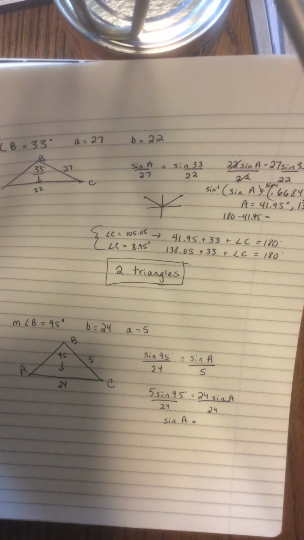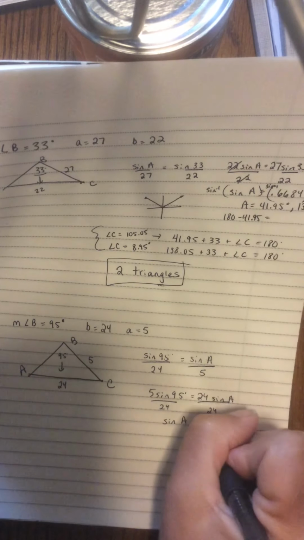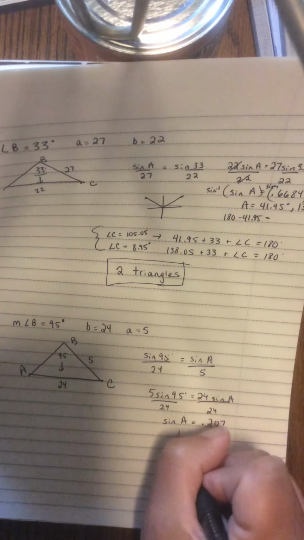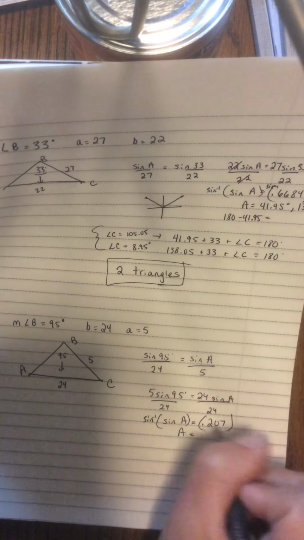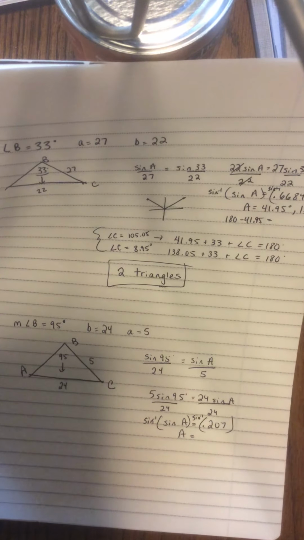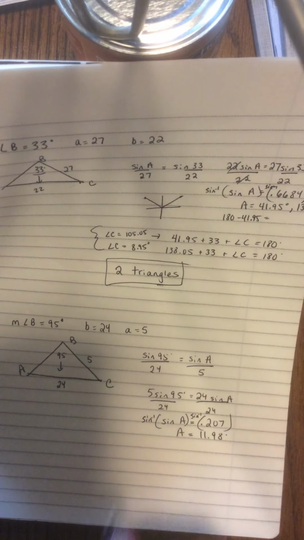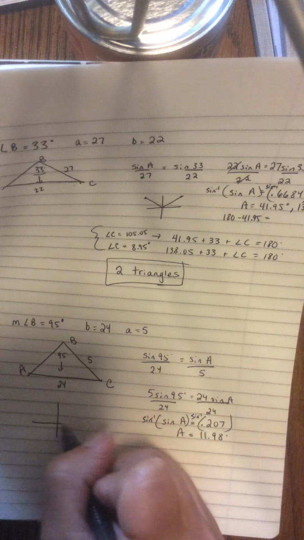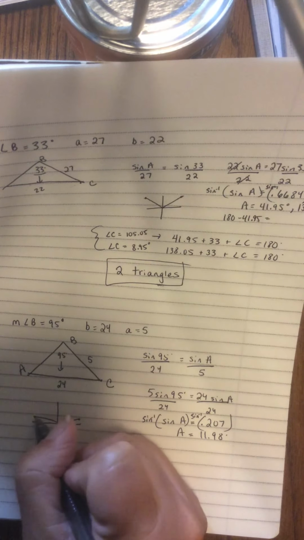Sine of A is 0.207 something. So then we inverse sine. I get 11.98. Okay, so remember 11.98, really small angle, but it has an identical twin over here.